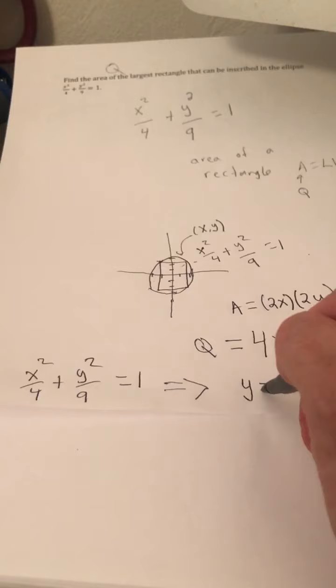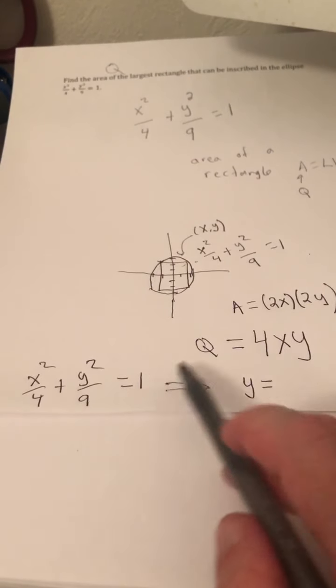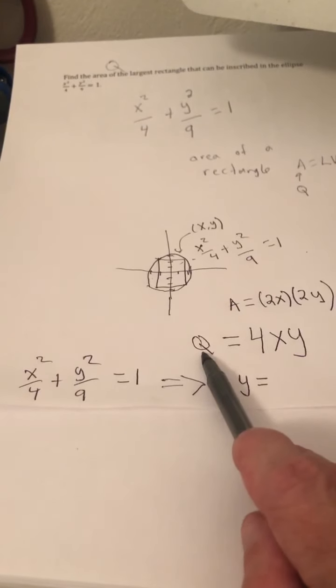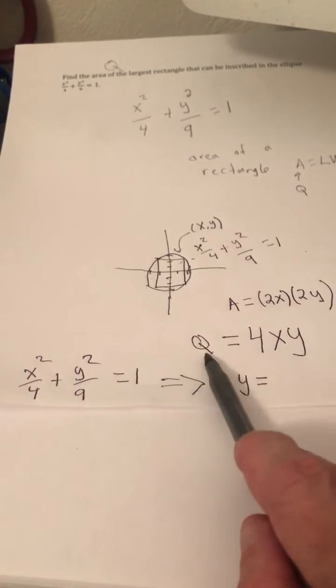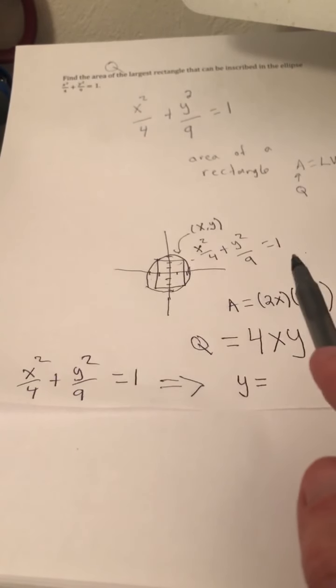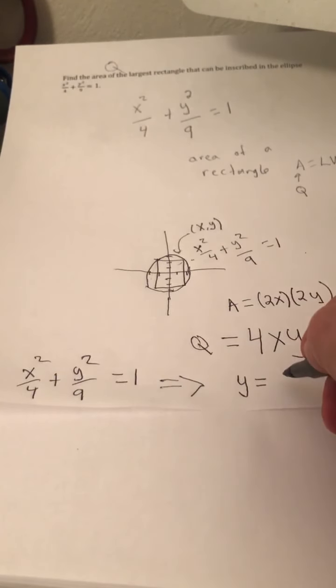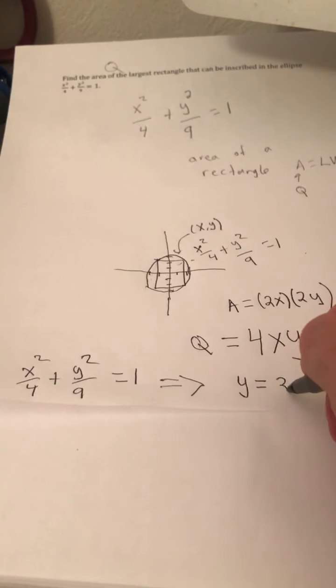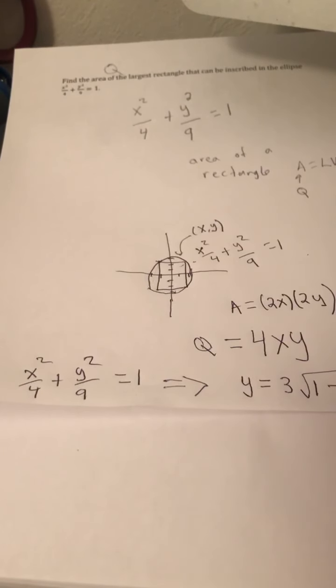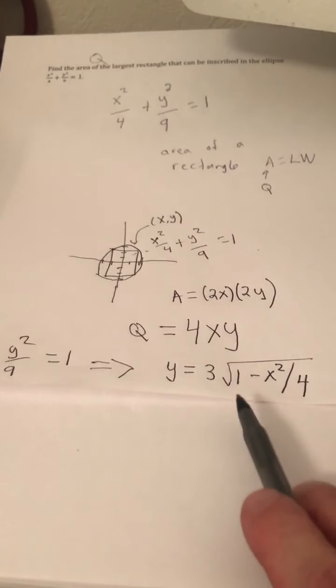Now I know we have the square root property, but keep in mind that this is an area, so we want the area to be positive. So when we solve for y, we're just going to take the positive square root, okay? So y is actually 3 times the square root of 1 minus x squared over 4. Take a minute or two to actually do the work, or convince yourself of that.